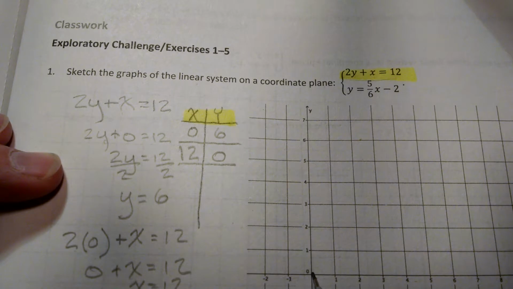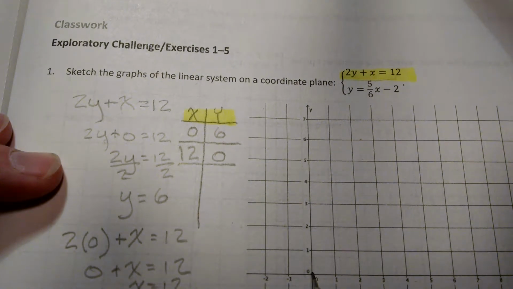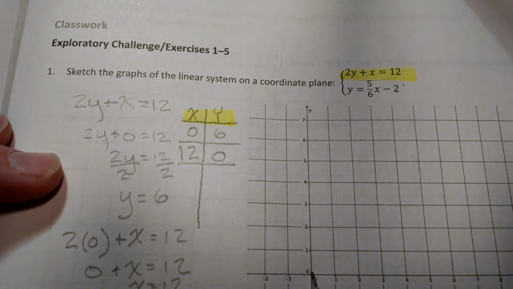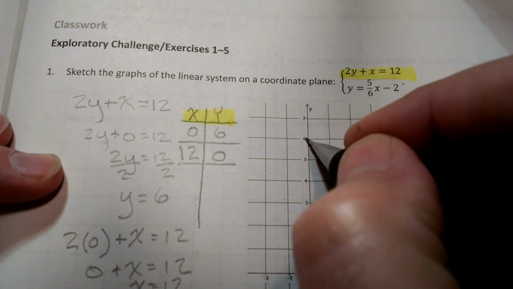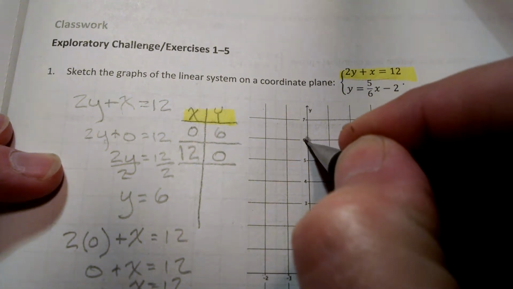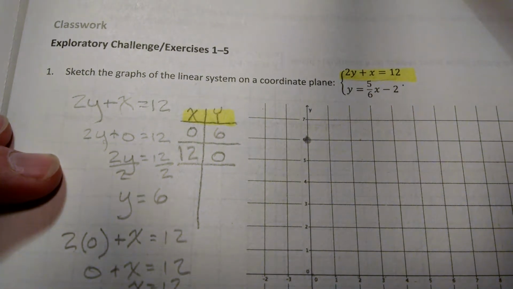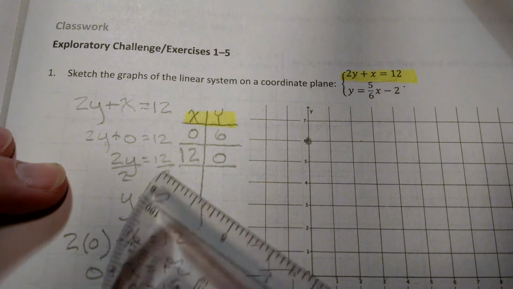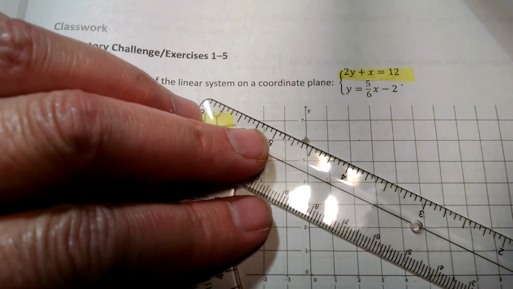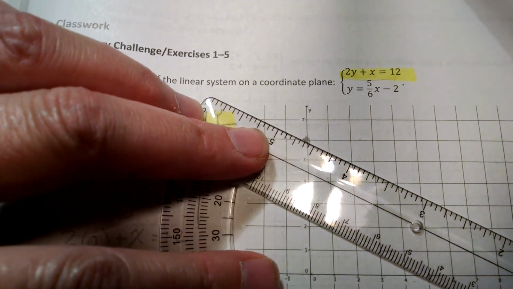When x is 0, okay, x is -1, -2, 0, -1, +2, +3. So x is 0, and then we want y to be 6. So y is the up and down. So 0, 6. All right, and then 12, 0. So we go all the way out to 12, and we get 0. If you don't have a ruler, raise your hand. I'll come over and give you one, or Mr. T will. So let's try to get right on the points.